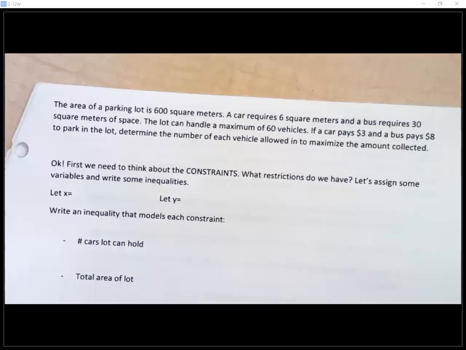Then you're like, well, I want to maximize my money. So should I just let in all buses? Should I just do all cars? What's the mix? What's going to make me the most amount of money? Oh, I'm so excited about this one. And you could imagine maybe there's a town rule that you can only have a maximum of 60 vehicles. So just imagine that these are the constraints.